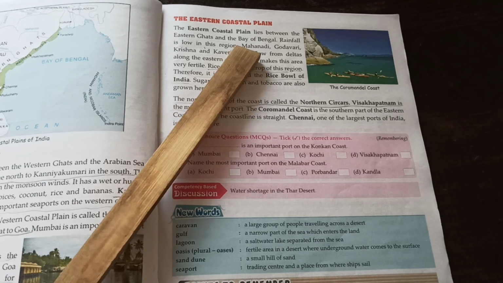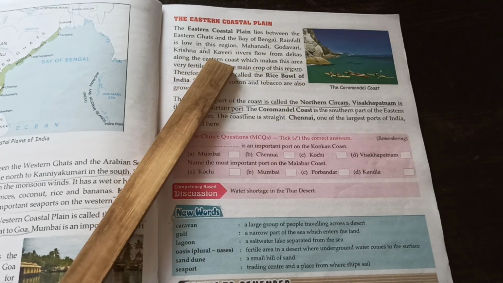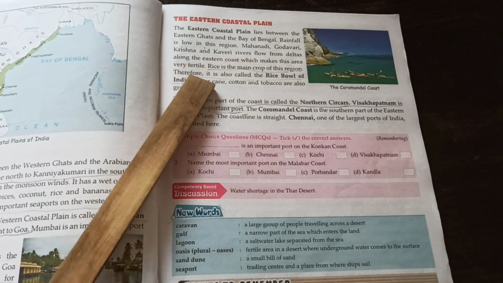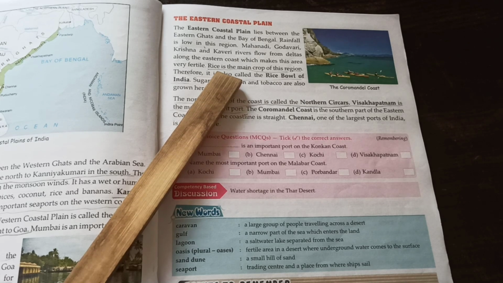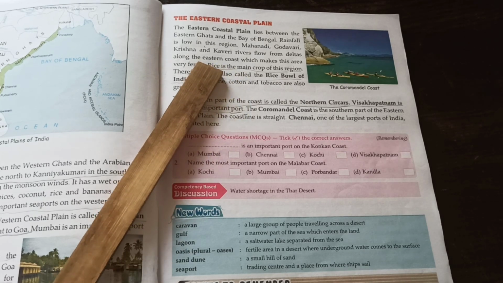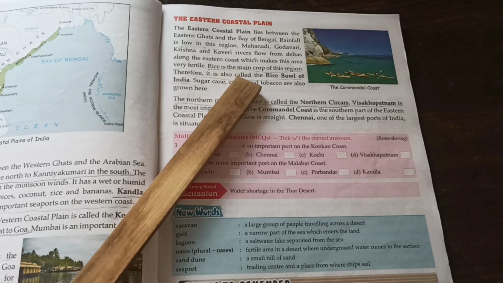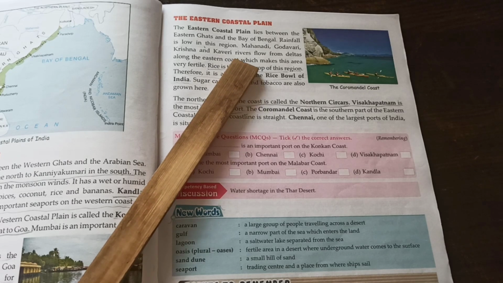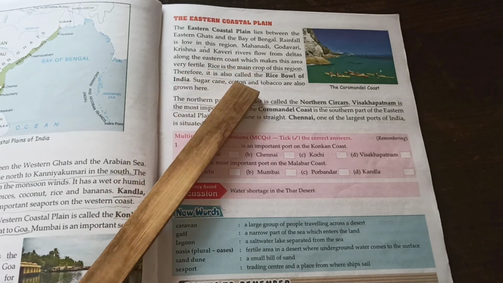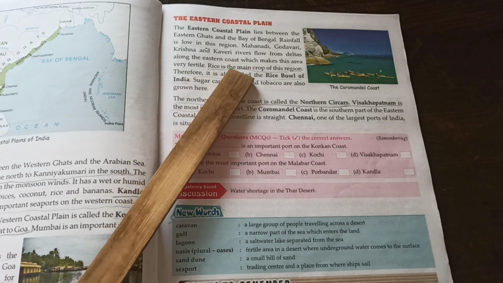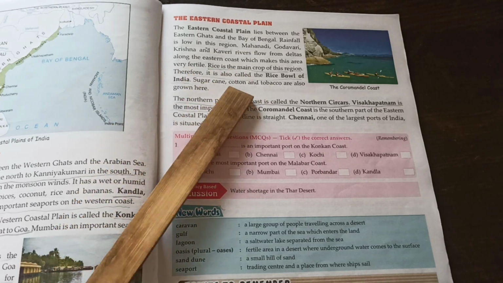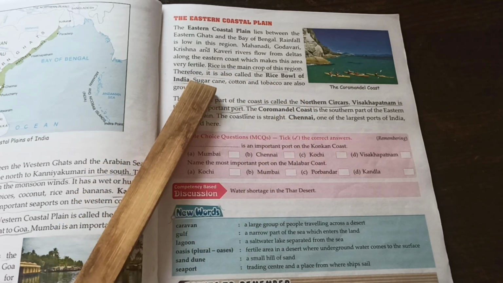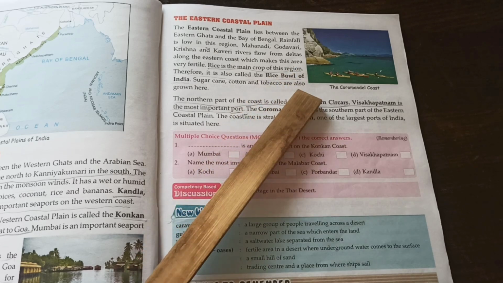Okay, then next, come to the point. Along the eastern coast, which makes this area very fertile because of river water. Rice is the main crop of this region. Rice needs a lot of water, and near the rivers they farm rice as the main crop. Therefore it is also called the rice bowl of India.